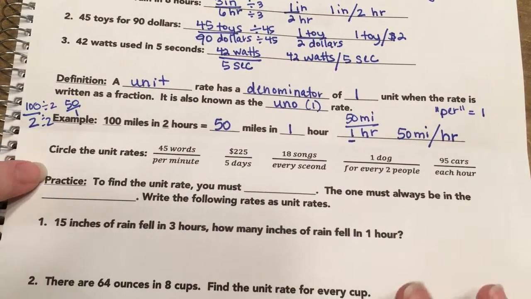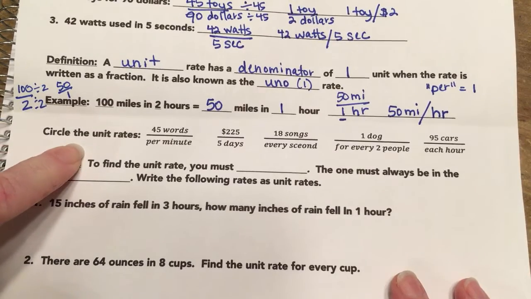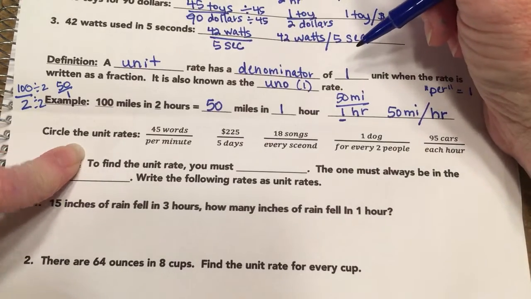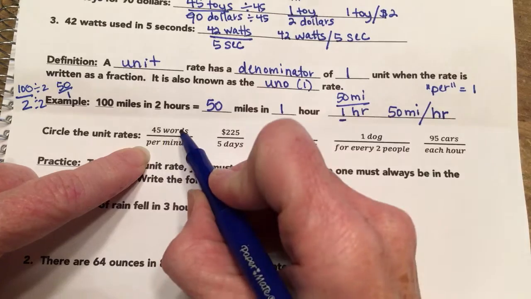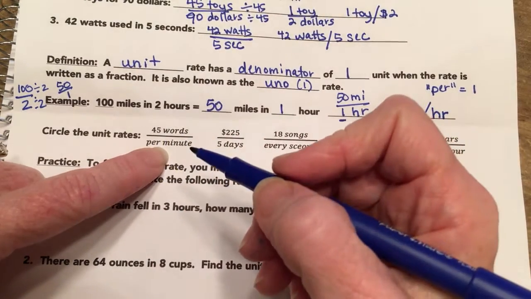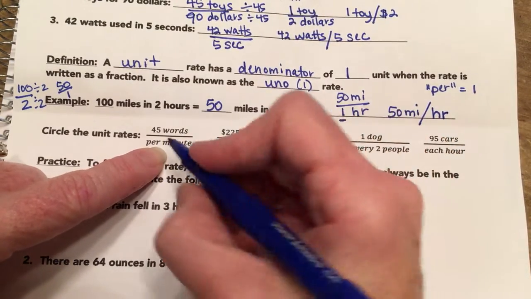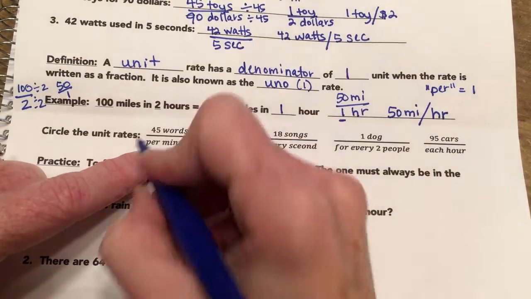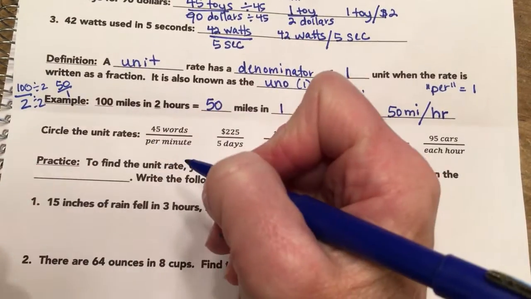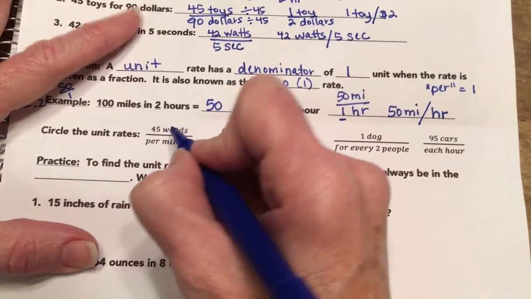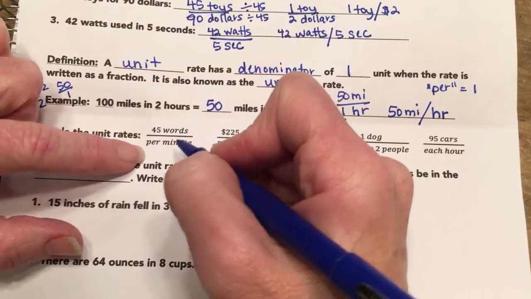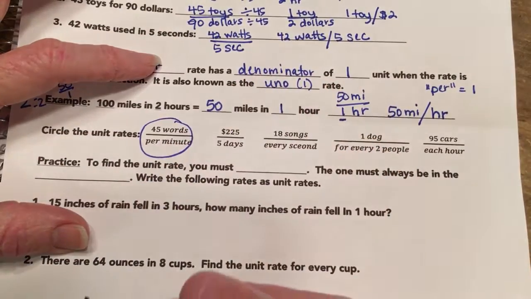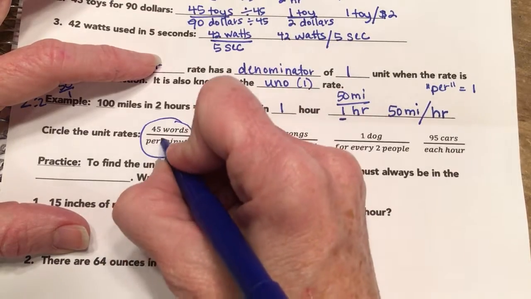All right, so let's practice identifying unit rates, remembering that it has to have a denominator of 1. If I look at this one, 45 words per minute. If I say per minute, how many minutes am I talking about? Just 1, right? 1 minute. They just didn't write the 1 because we're used to saying per minute. So is this a unit rate? Yes, the 1 is in the denominator, so this is a unit rate. We're going to circle it. So remember, per minute means 1.